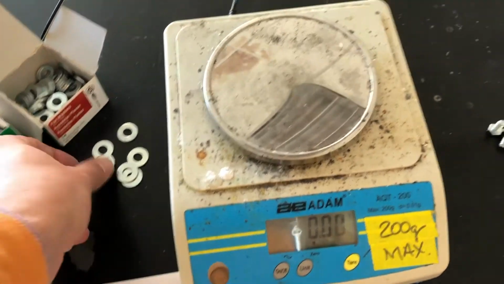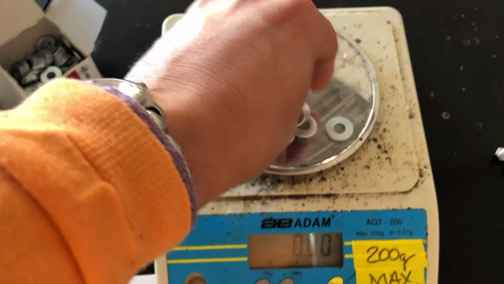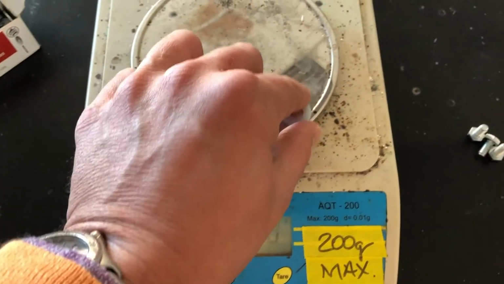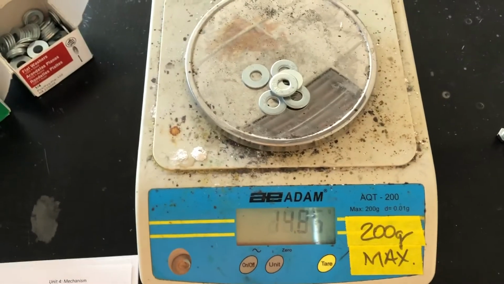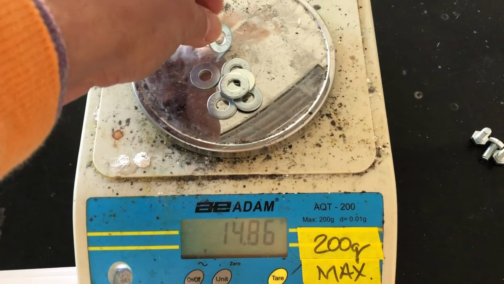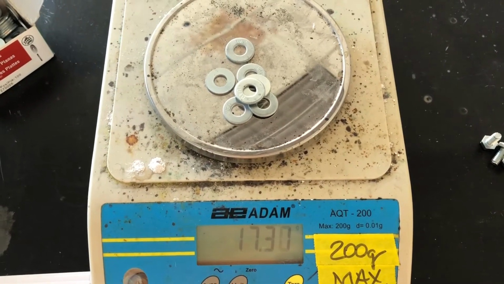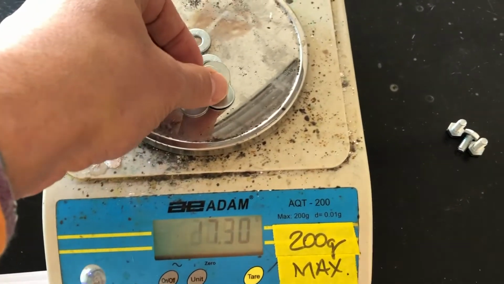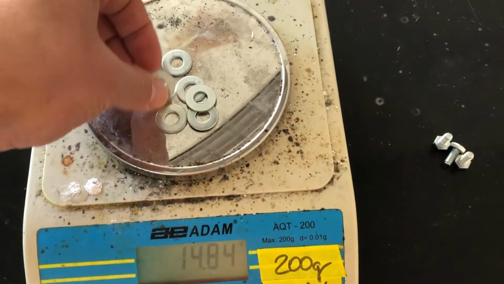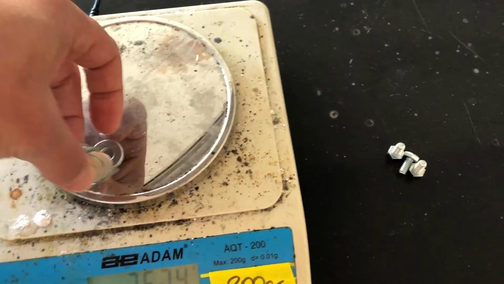Then we have 17 grams of washers. Whoops, one too many again. So we're at 14.86. Yeah, so we go over 17, so we're going to have to remove one and be at 6 washers.